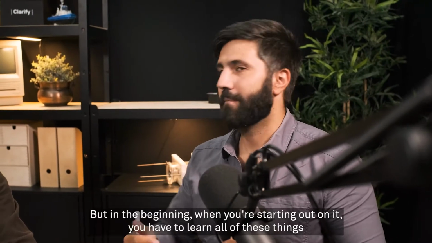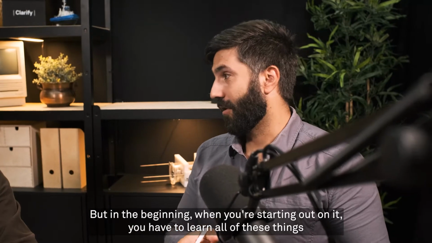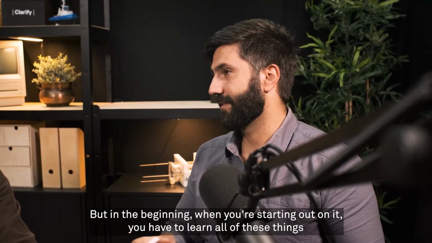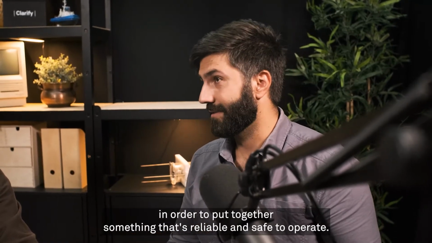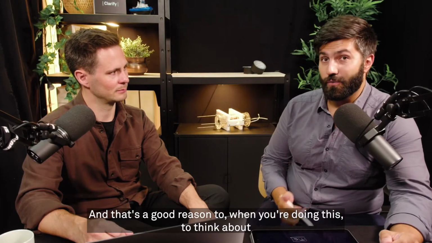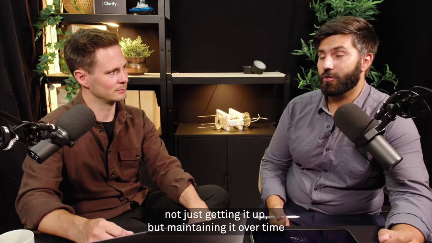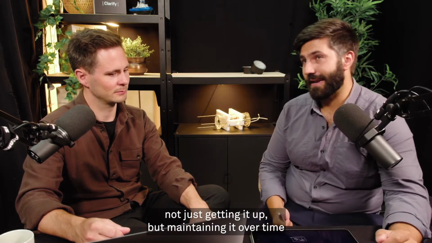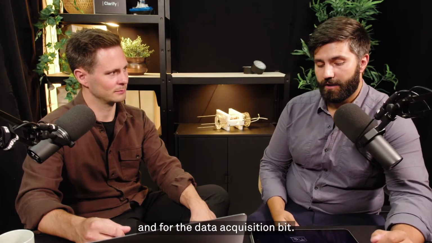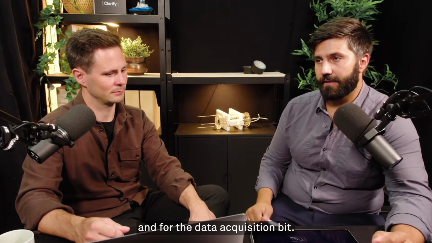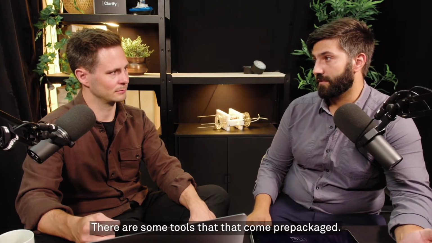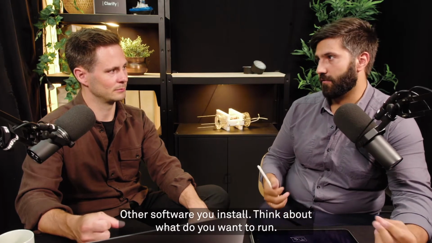It just runs, right? But in the beginning, when you're starting out on it, you have to learn all of these things in order to put together something that's reliable and safe to operate. And that's a good reason, when you're doing this, to think about not just getting it up, but maintaining it over time. And for the data acquisition bit, there are some tools that come pre-packaged, others are software you install.